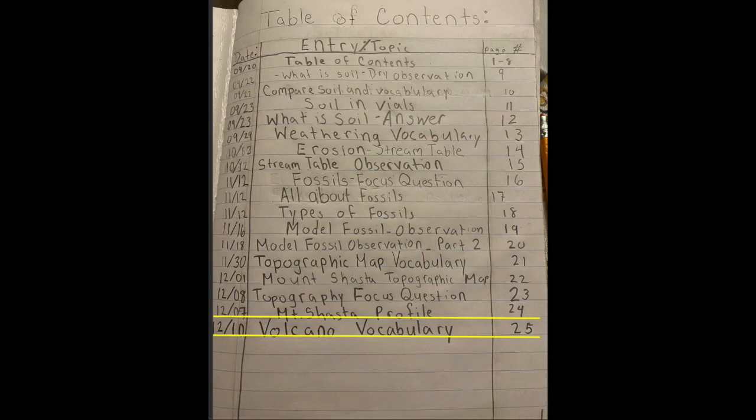Good morning, fourth grade. Today we will be learning about volcanoes and how they form on our Earth. Before we get started, update your table of contents with our volcano vocabulary. We will be adding 4 words to page 25.